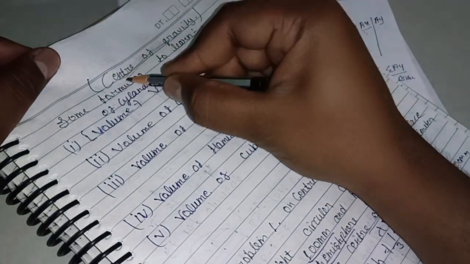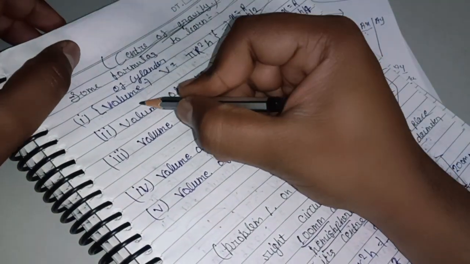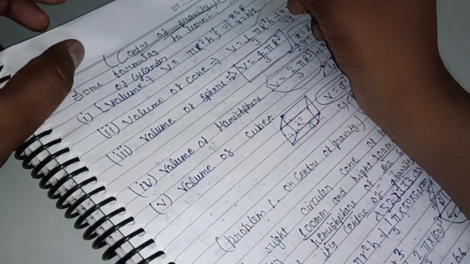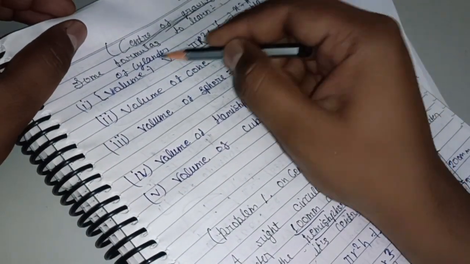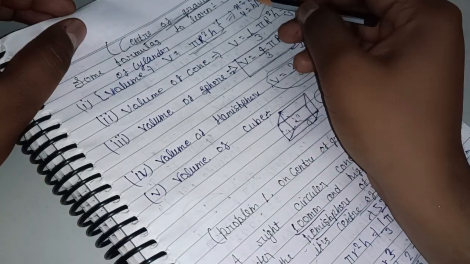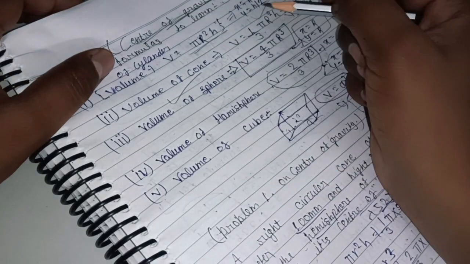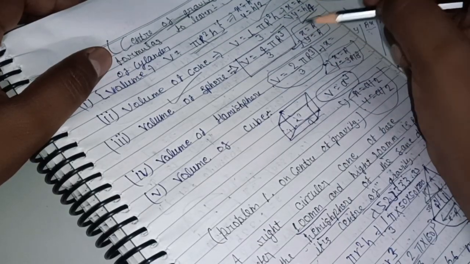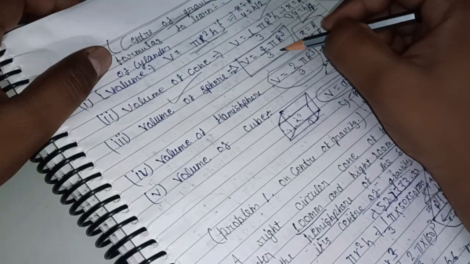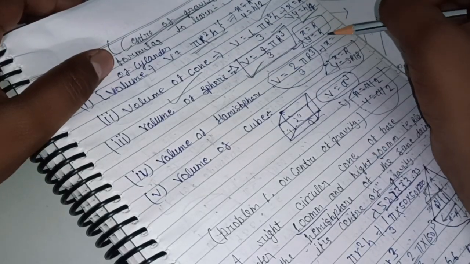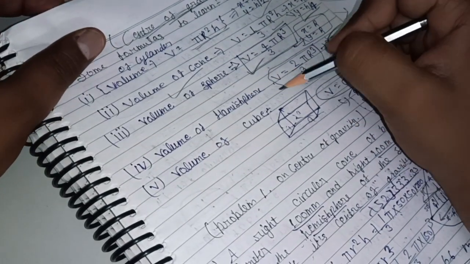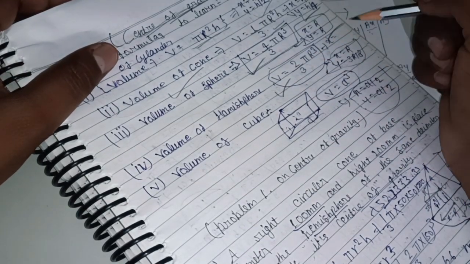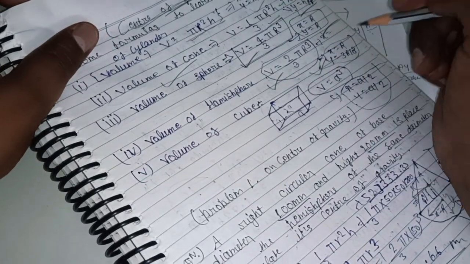Now we move on to the center of gravity. Okay, center of gravity, remember here we use it for 3D. So volume of cylinder is pi r square h, and here x is equal to r, y is equal to h by 2. Volume of cone is v is equal to 1 by 3 pi r square h, here x is equal to r, y is equal to h by 4. And volume of sphere is 4 by 3 pi r cube, x is equal to r, y is equal to r. And here volume of hemisphere, we have to remember all of this. Volume 2 by 3 pi r cube, and x is equal to r, y is equal to 3r by 8.